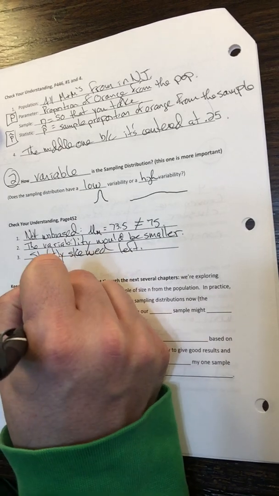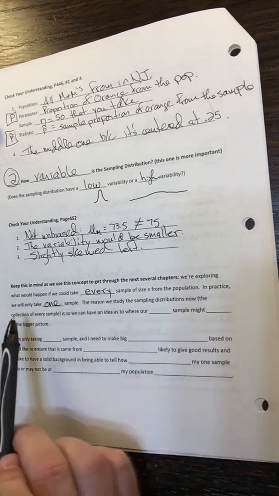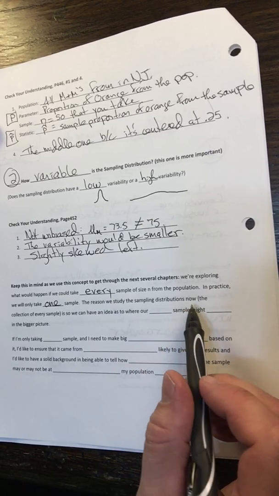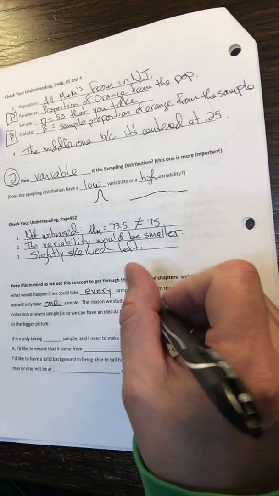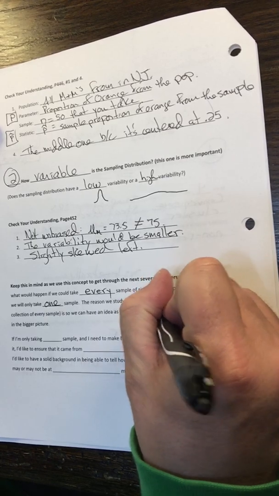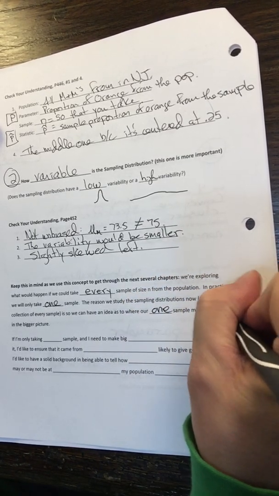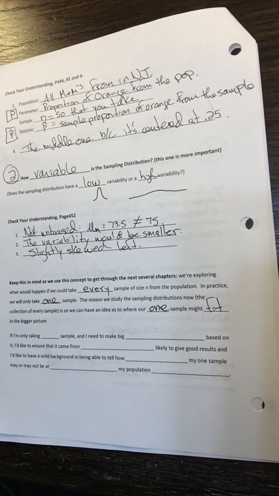In practice, we only take one sample, and I'm going to keep repeating this because it's such an important thing to us. The reason why we study the sampling distributions now is so we can have an idea as to where our one sample might fit in the bigger picture. If I take the average drive time that you guys come to school, and I only pick 5 kids, I think it's pretty clear to you that my average might be way off.